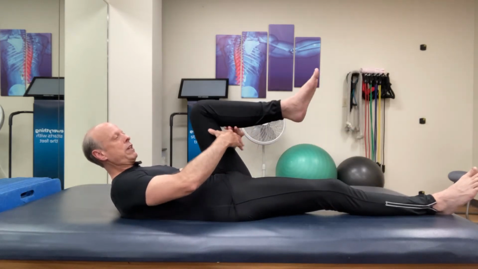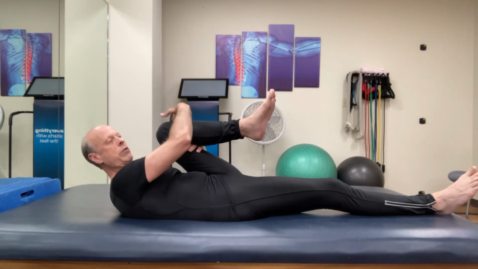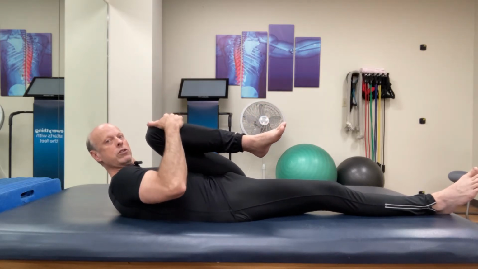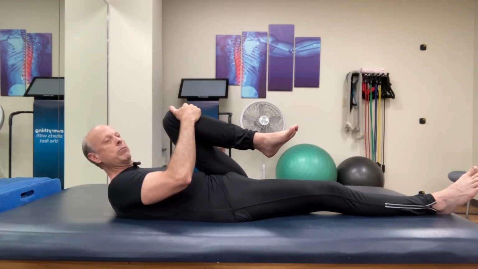So we're going to do the same thing over here. We're going to bring that leg straight up to the shoulder, and then we're going to come across to the opposite shoulder. And again, you'll feel probably some tightness in the buttock when you do this. And you hold it for about a 10 count. And it's a good one to repeat multiple times.